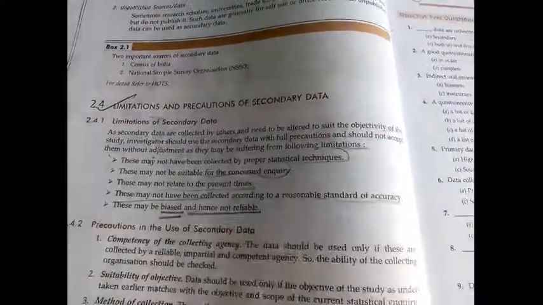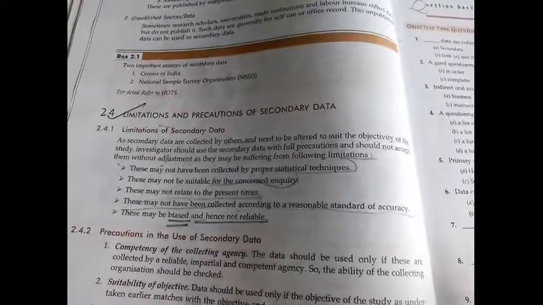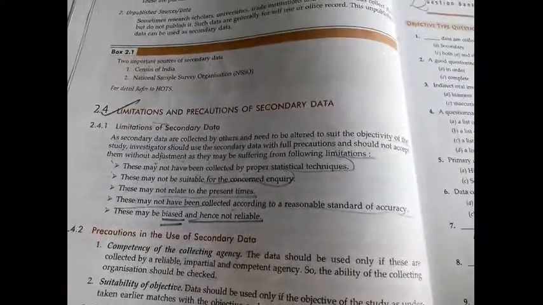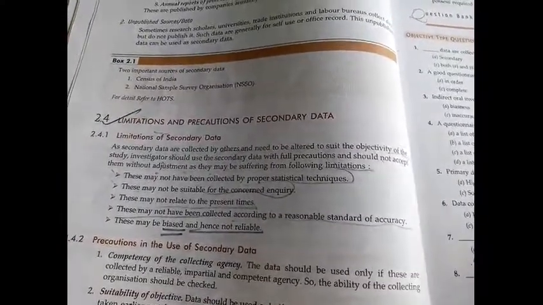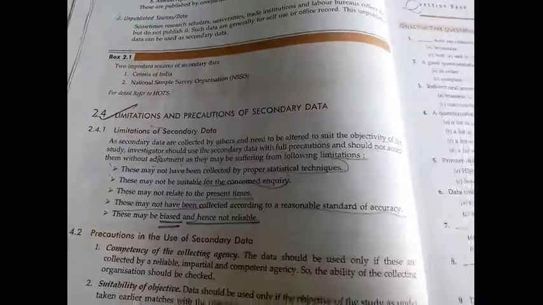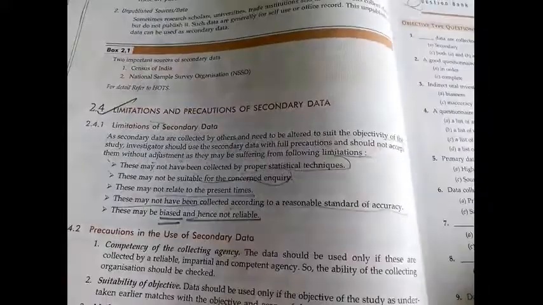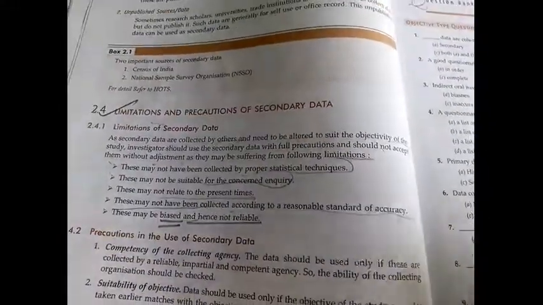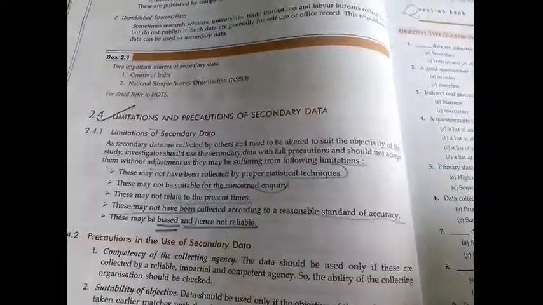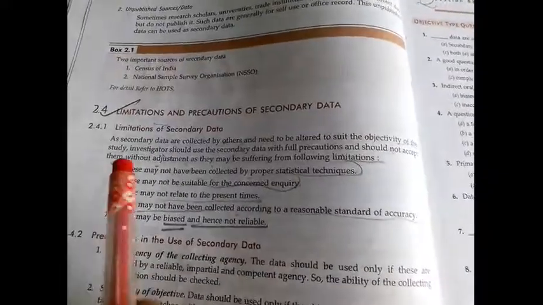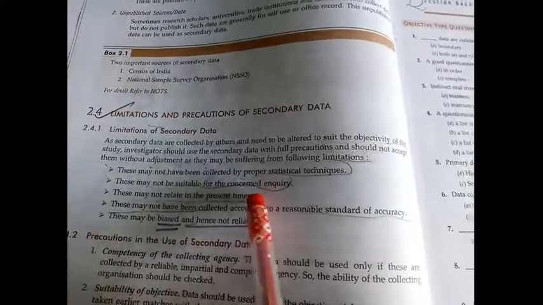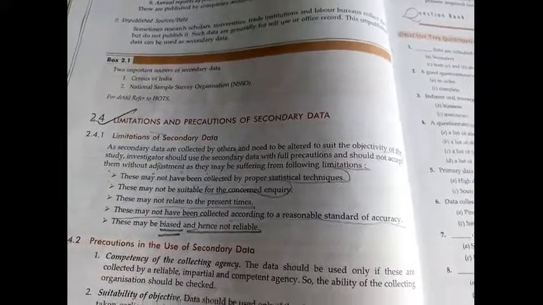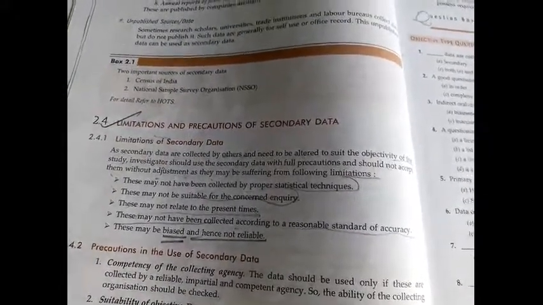Yes, since you have not collected this data by going to the area and some other people have done it, you don't know whether that person has collected those data with proper statistical techniques, in a proper manner, with a proper questionnaire, and then getting those answers. You don't know. It may lag behind. Second, this may not be suitable for the concerned inquiry. Yes, you want something but you have got data related to some other matter, which is possible.